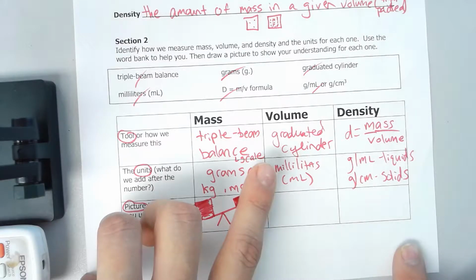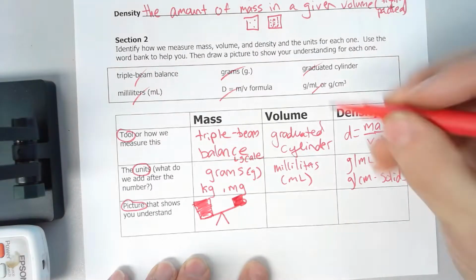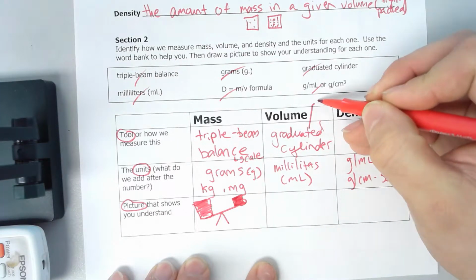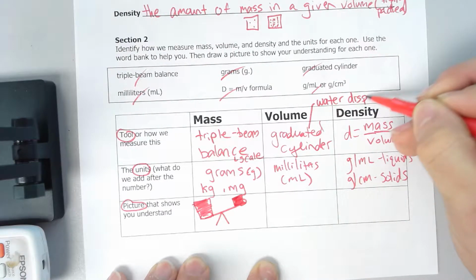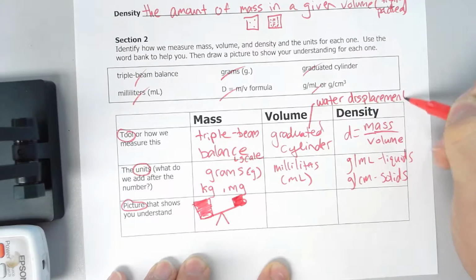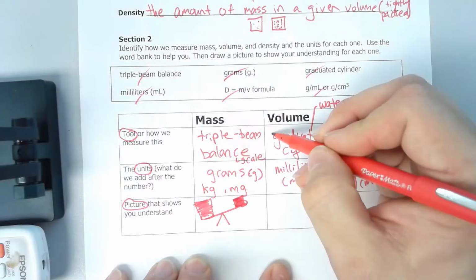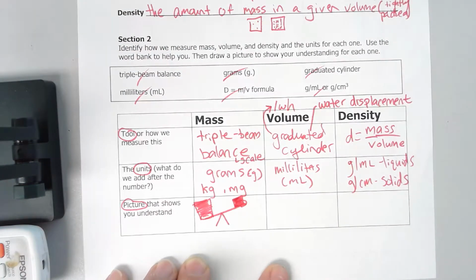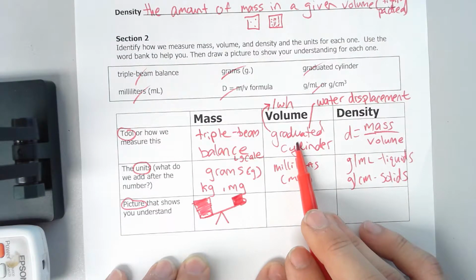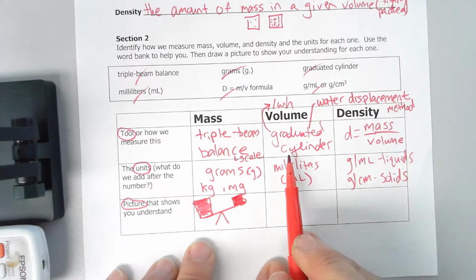Volume is measured with a graduated cylinder. Okay, you need to know that. Also, I would like for you to add over here for volume, you need to know that we use water displacement to find the volume of an irregular shaped object. And we'll practice that on the other side. Okay, also for volume, you can do length times width times height. So if I were you, I would write graduated cylinder, water displacement method, and the formula length times width times height. The units are milliliters.